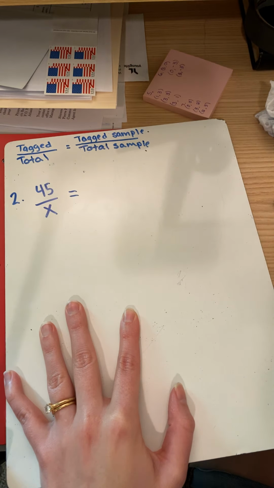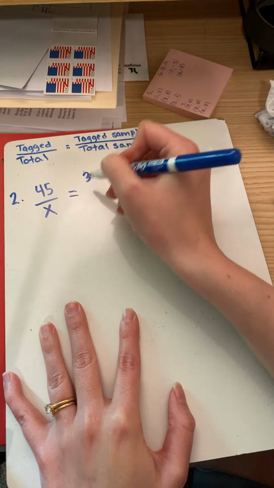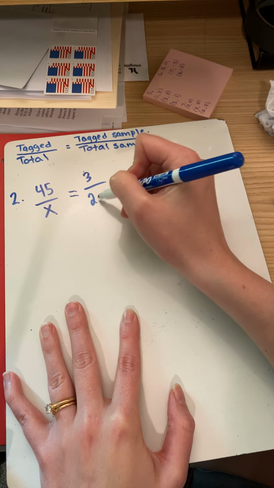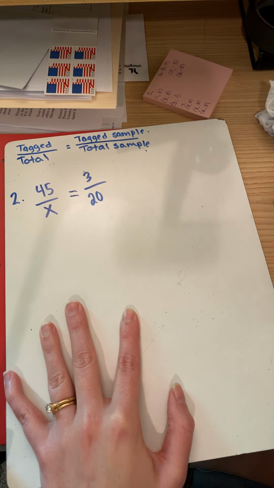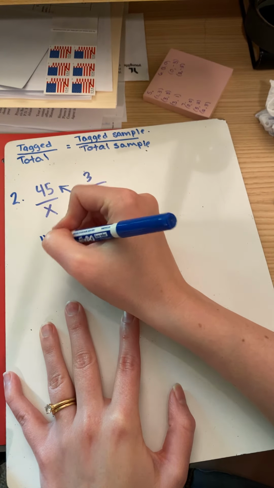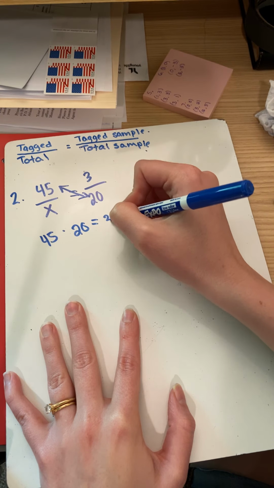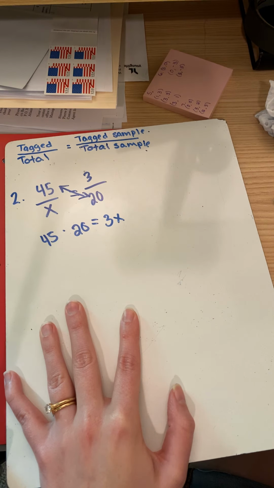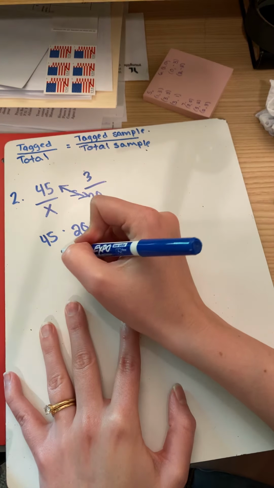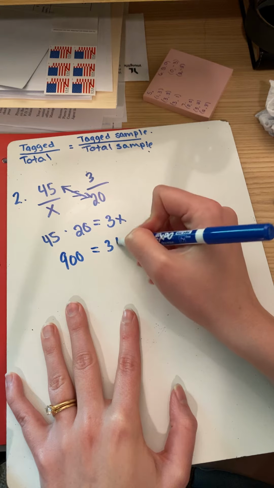Set equal to, they later captured 20 deer and found that 3 were tagged. So how many were tagged? 3. Out of how many that they captured? 20. So we'll do our cross products again. 20 times 45, and we're going to set that equal to 3 times x, which is 3x. 45 times 20 is equal to 900. 900 is equal to 3x.